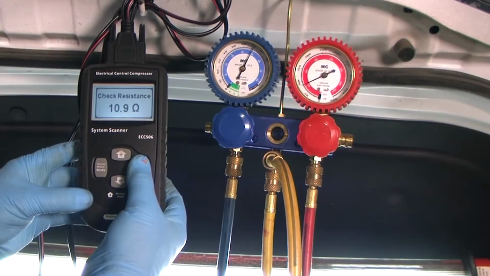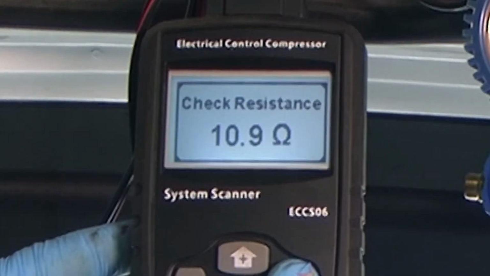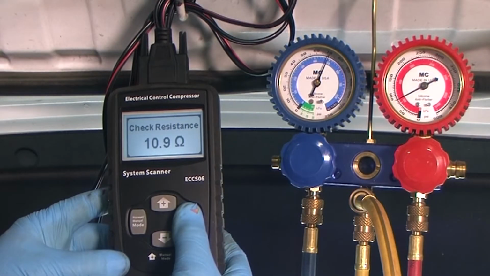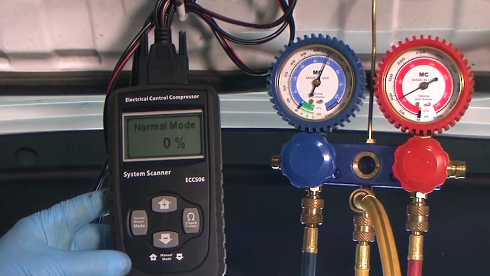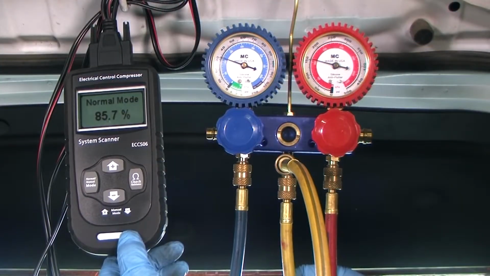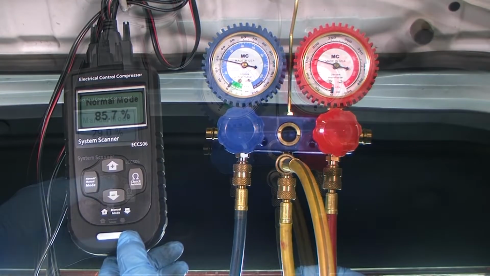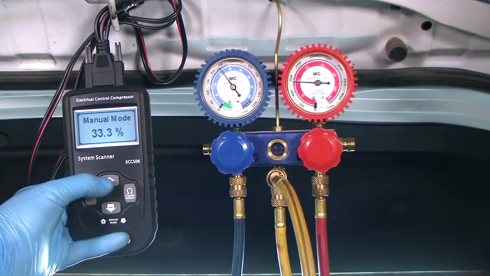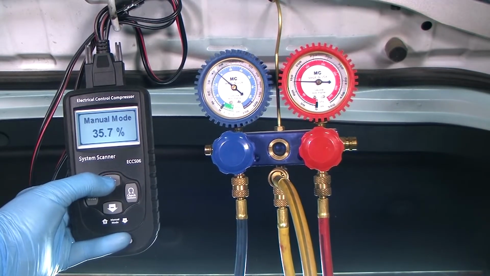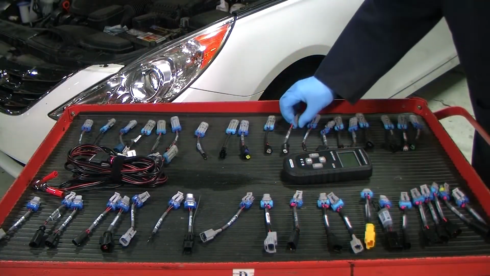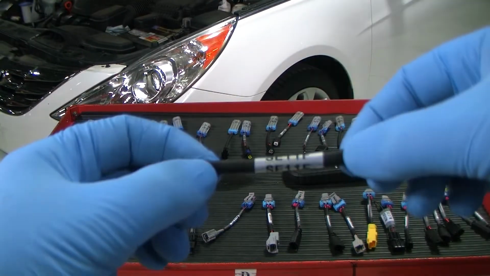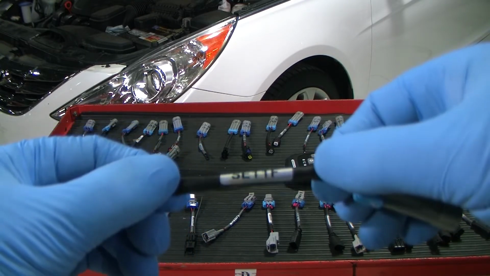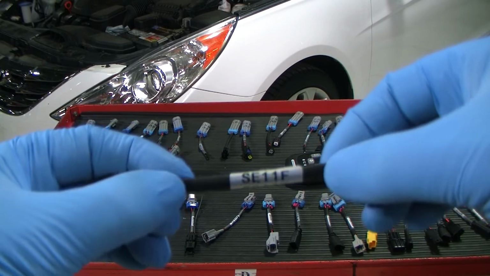The tool has three testing modes: resistance check, normal, and manual. We can check the resistance of the displacement control solenoid, monitor the actual command being sent by the computer to the solenoid, and most importantly, use the tool to manually function test the compressor, completely independent of the computer. It is available with over 40 individually numbered custom pigtails to fit the ECV solenoid and vehicle harness on virtually every vehicle on the road today.